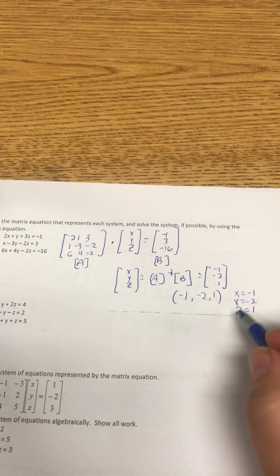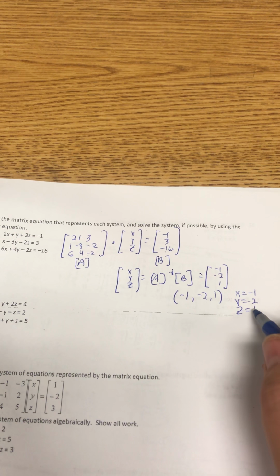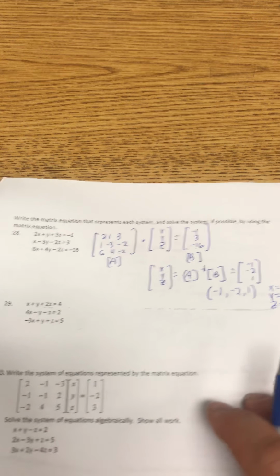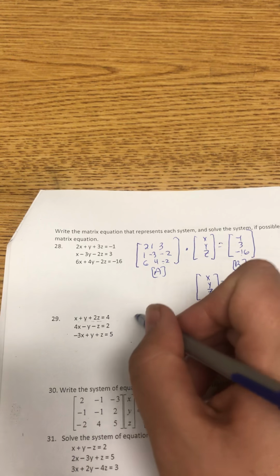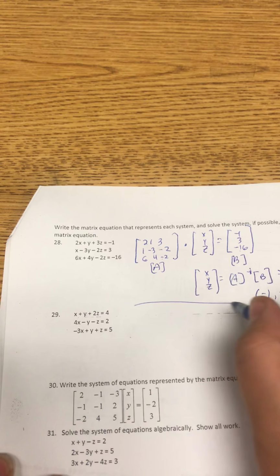If you wanted to check your work, obviously you could put the x, y, z back into your equation, and it should work for you. Next one down here.